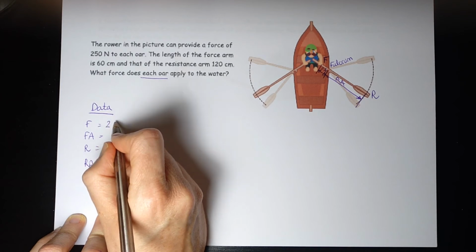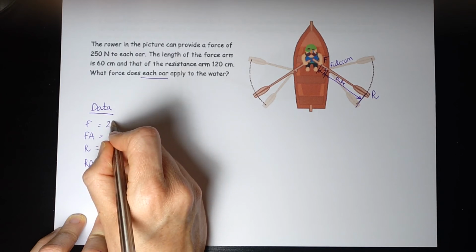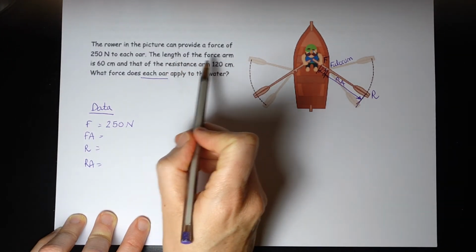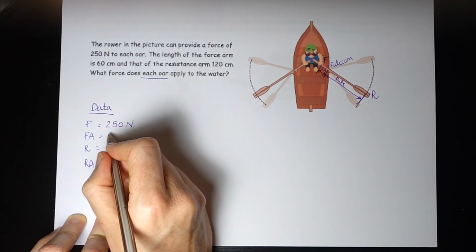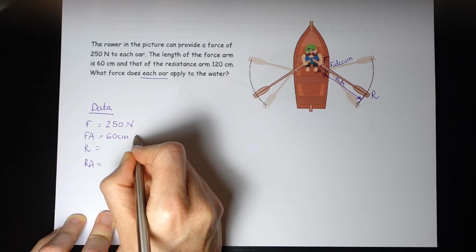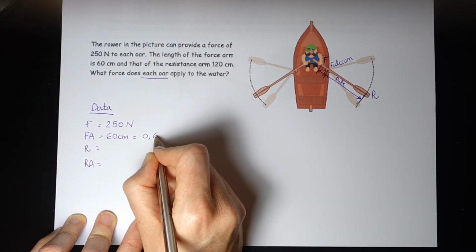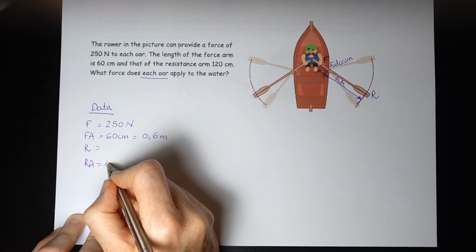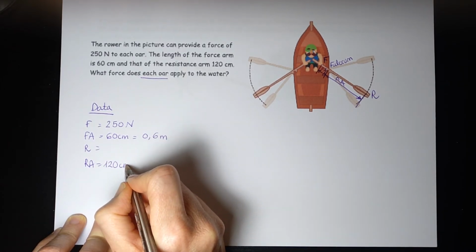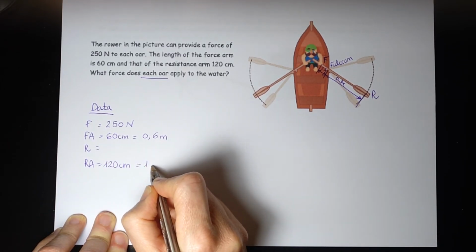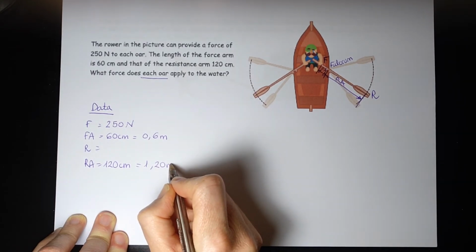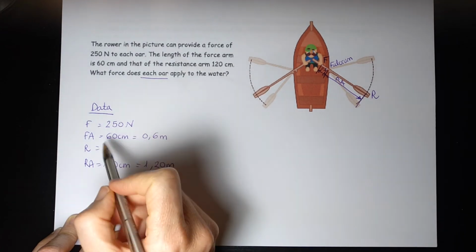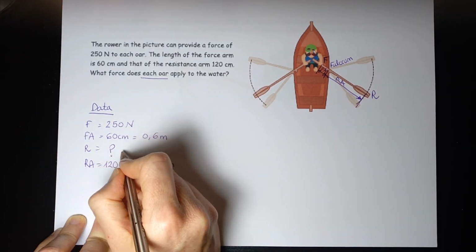So the force is 250 newtons. The length of the force arm is 60 centimeters. It means it's 0.6 meters. The resistance arm is 120 centimeters, so it means 1.20 meters, and the force that each oar applies to the water is the resistance.